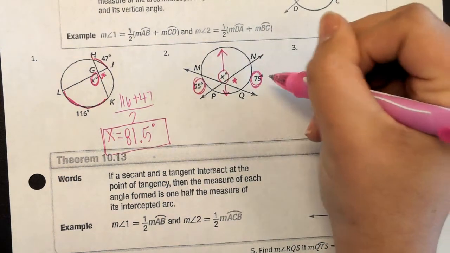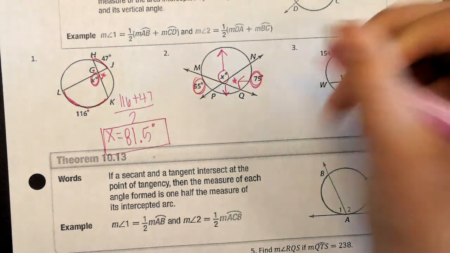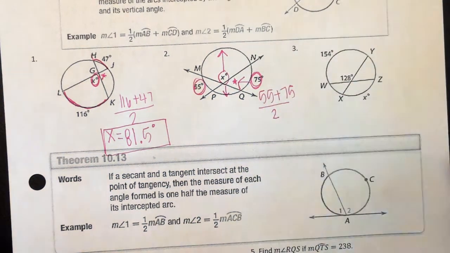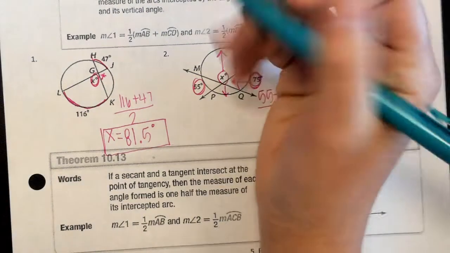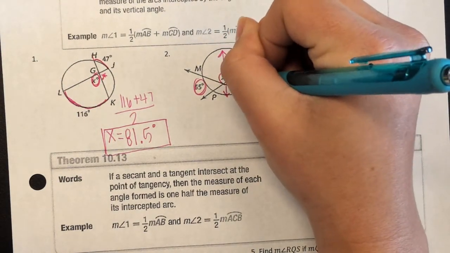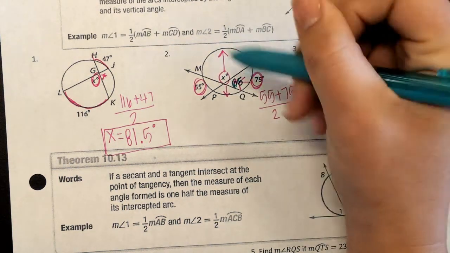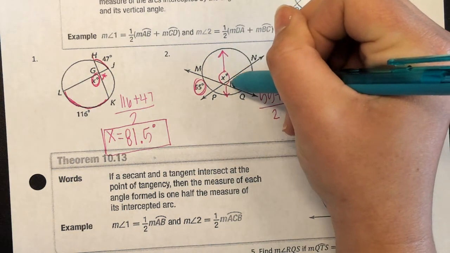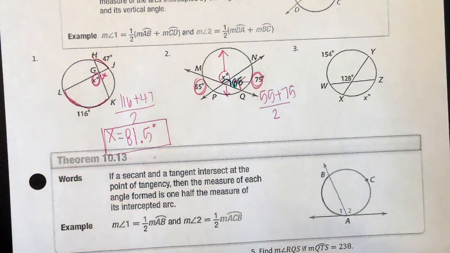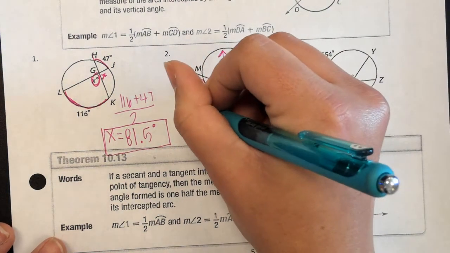And when you add those two, it's going to give you this angle. So what's 55 plus 75 divided by 2? 65. So this angle is 65. That's not my final answer. I want to find this one. But together, these two angles make 180 degrees. So x is going to be 180 minus 65.